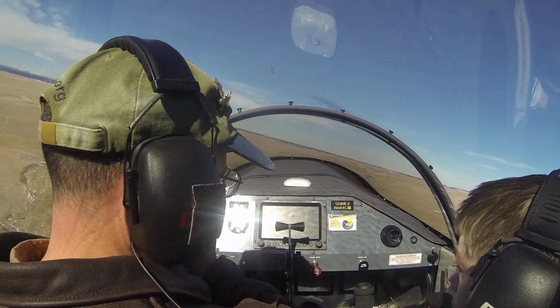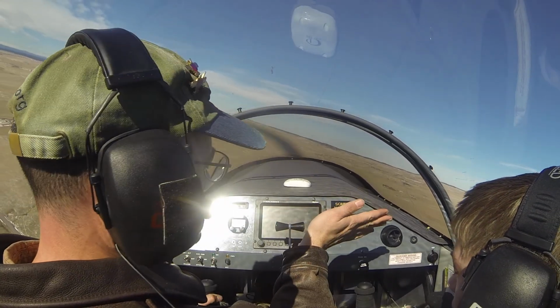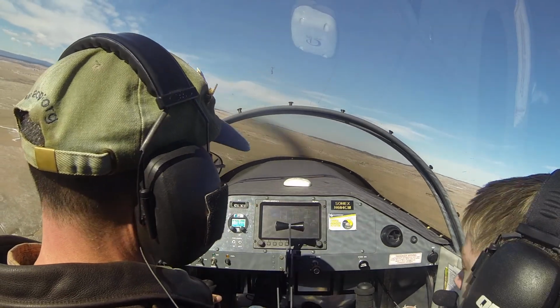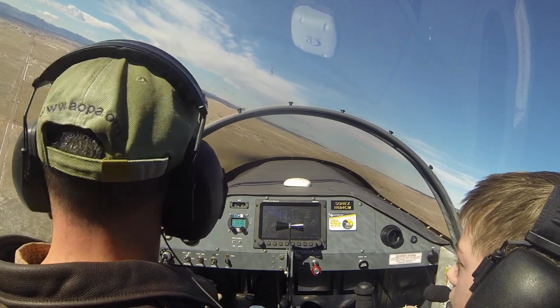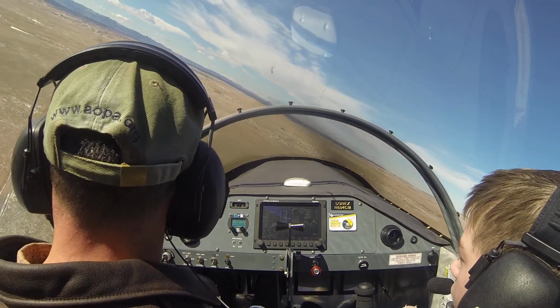Alright, looks like the wind is coming out of the north. It shifted from 20 degrees to 360. So, you know, it'll line up a little bit more down the runway. Either way, it's not much different than when we left.